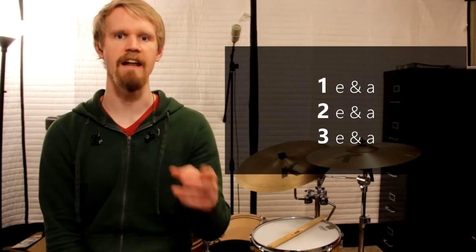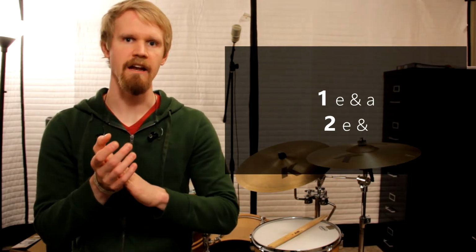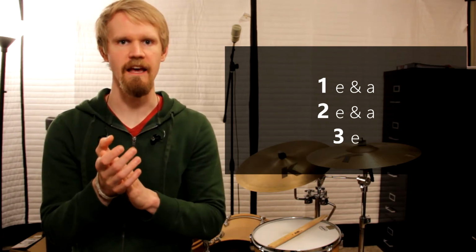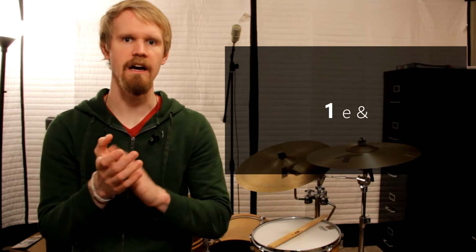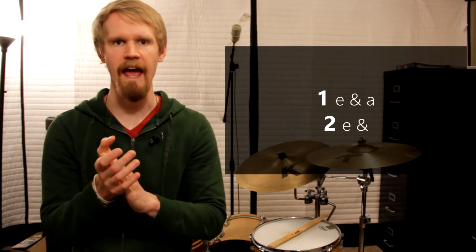Instead of counting 1, 2, 3, 4, let's count 16th notes in a measure of 3/4. That's going to be 1 E and a, 2 E and a, 3 E and a. Practice this with me. 1 E and a, 2 E and a, 3 E and a, 1 E and a, 2 E and a, 3 E and a, 1 E and a, 2 E and a, 3 E and a.